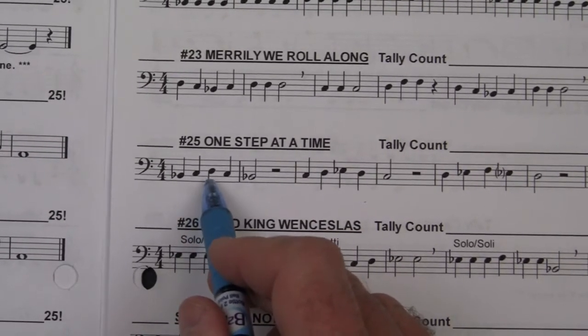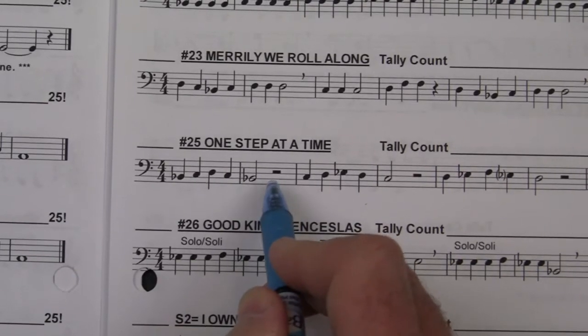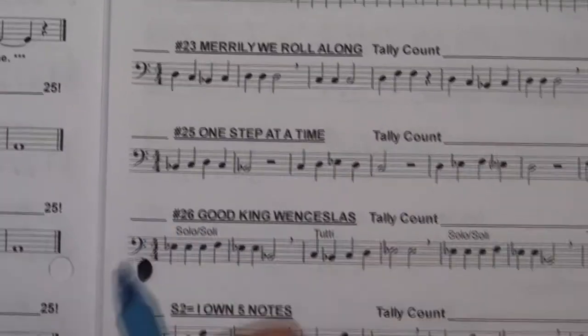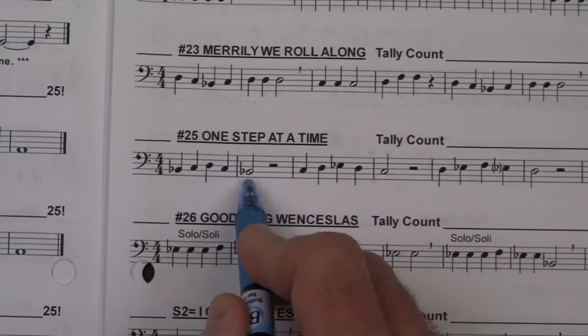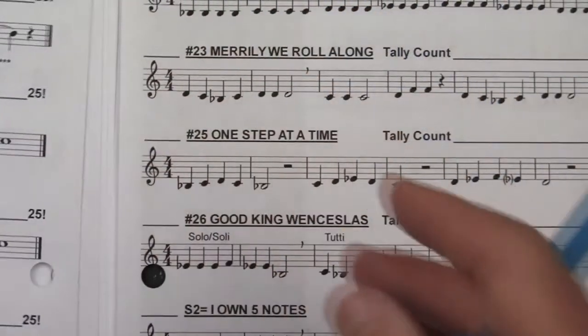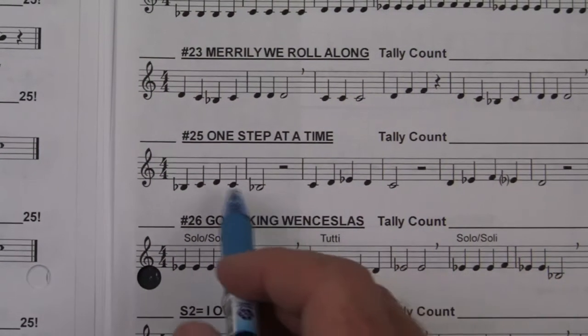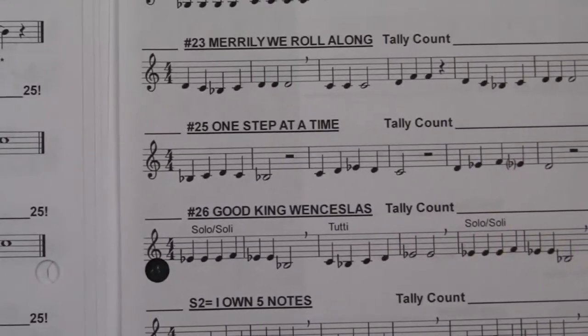Quarter, quarter, quarter, quarter, half note, 3, 4. So 1, 6, 4, 6, 1, 3, 4. So this is not difficult. It's just trying to do all of it at one time, which makes it difficult at the beginning, but then it gets easier. Here we go again with the ledger lines.